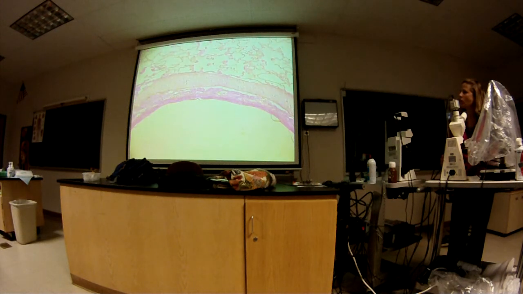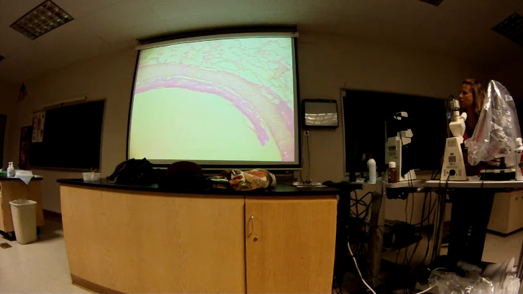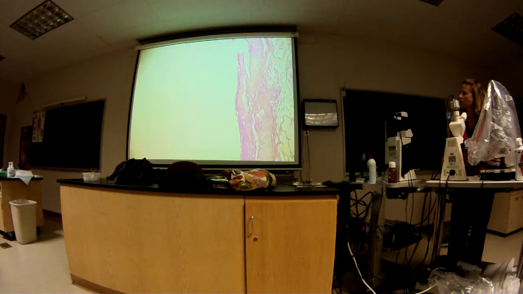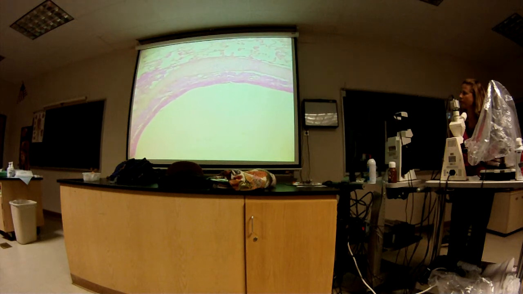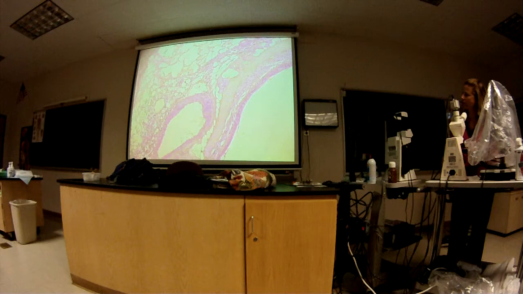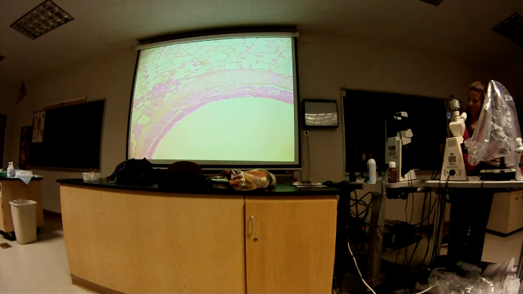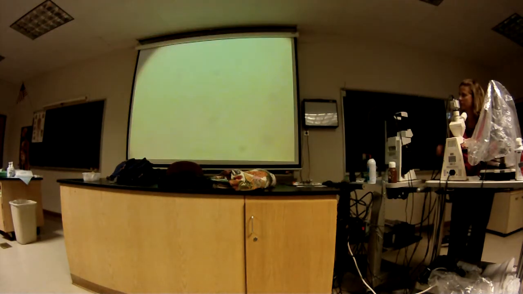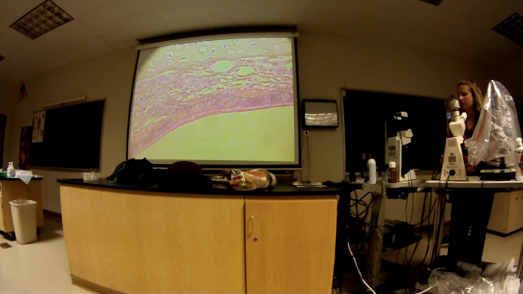And so there's the wall of the structure. Epithelium still a little obscured at this point. Let's go one more closer and see if we can see what that epithelium is. Can see it. Good. So what kind of epithelium do you see there?